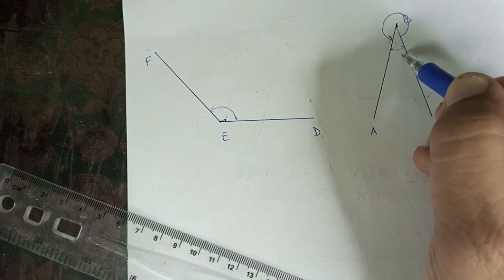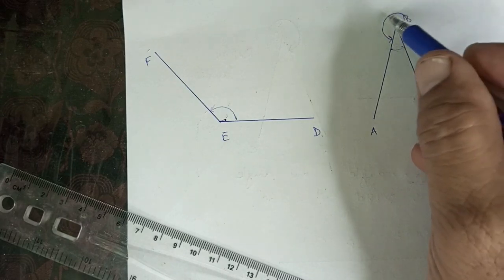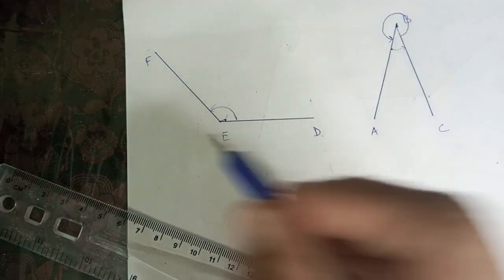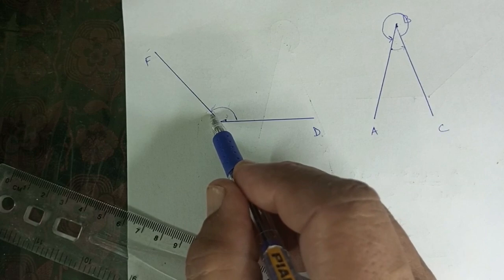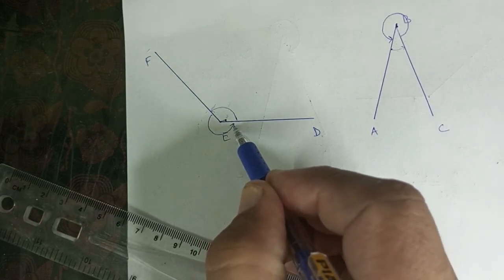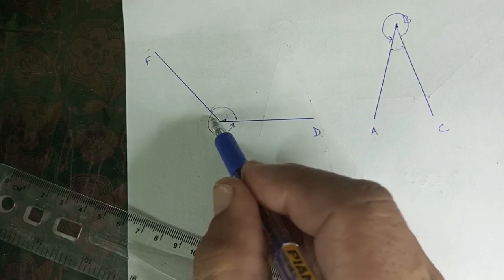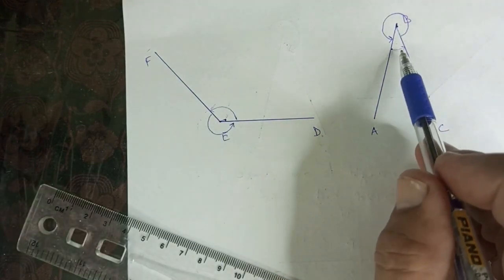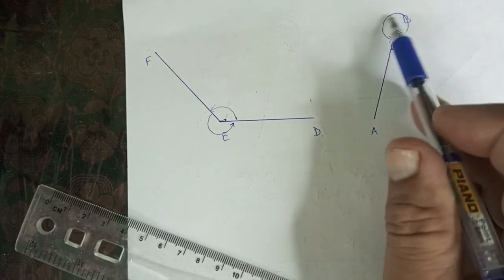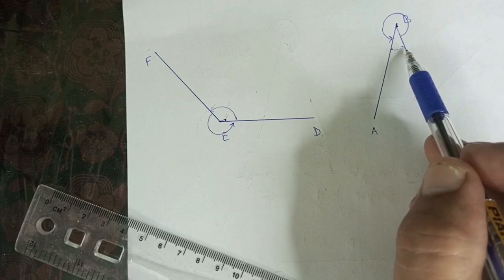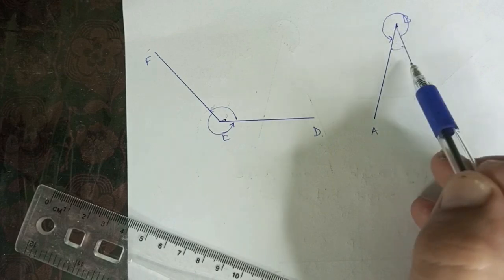We leave this angle and we'll measure the outer angle, and similarly we'll measure this angle instead of measuring the internal angle or the inner angle. This is the inner angle, this is the outer angle.